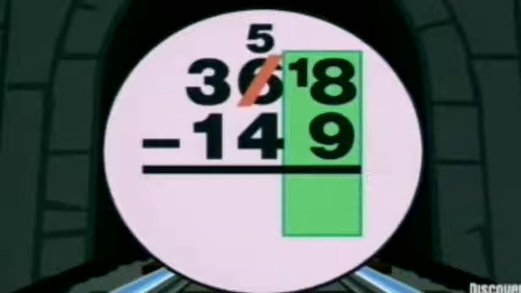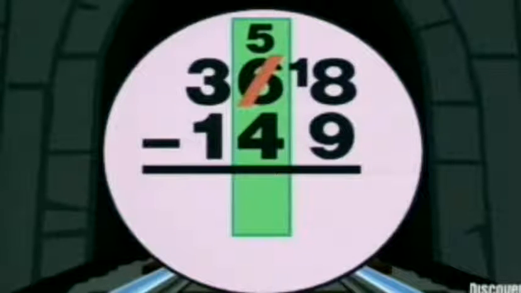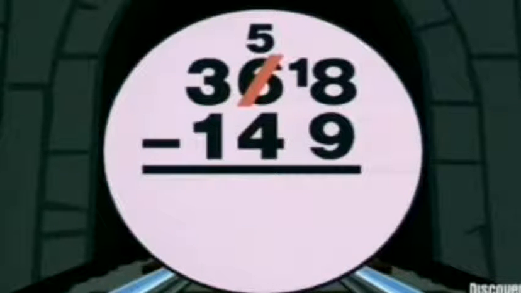Now say the problem in the ones column. Can we work 18 minus 9? We can work the ones column. Say the new problem in the tens column. Can we work 5 minus 4? We can work 5 minus 4, so now we can work the whole problem.